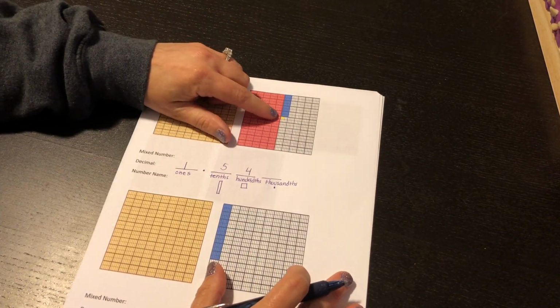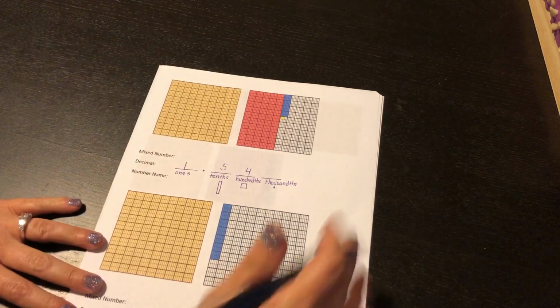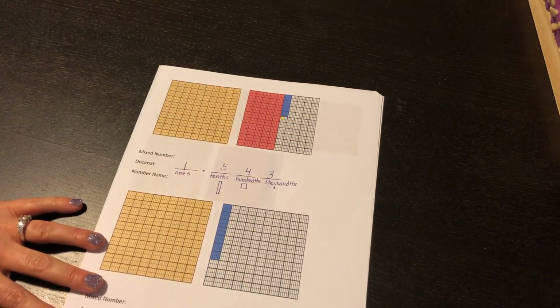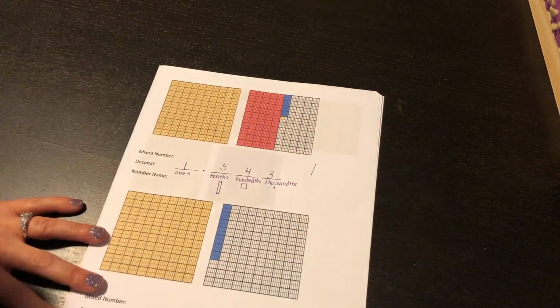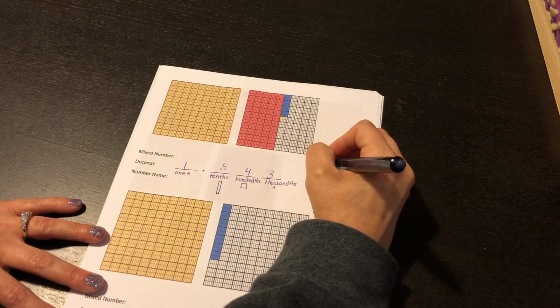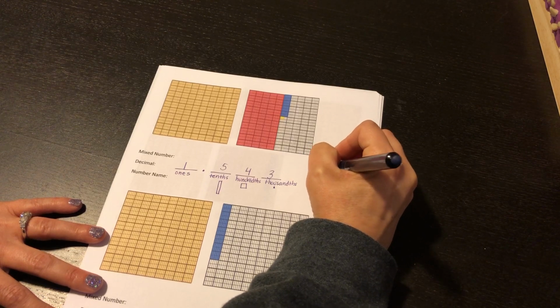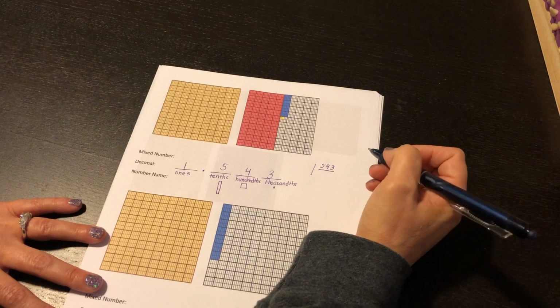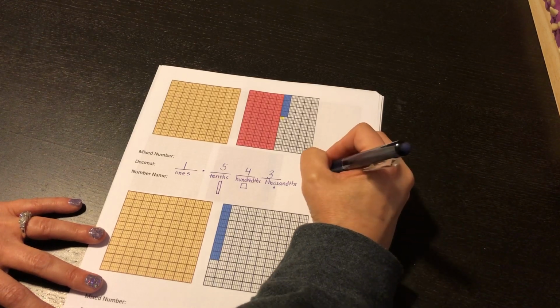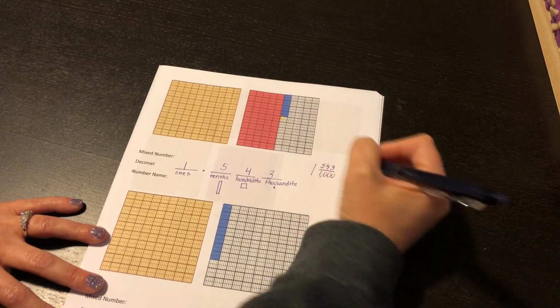And then for the thousandths, there are 3 shaded in. So for our mixed number, 1 is the whole number, 543 is our numerator, and that means 543 of those little tiny slivers shaded out of 1,000 total.